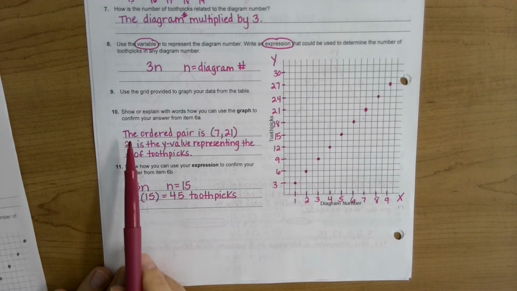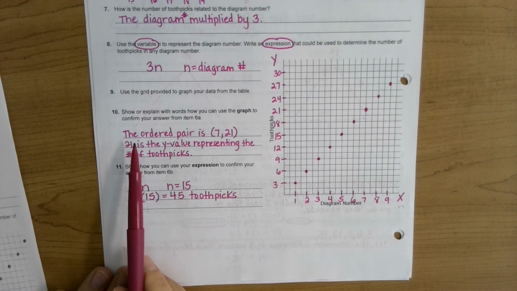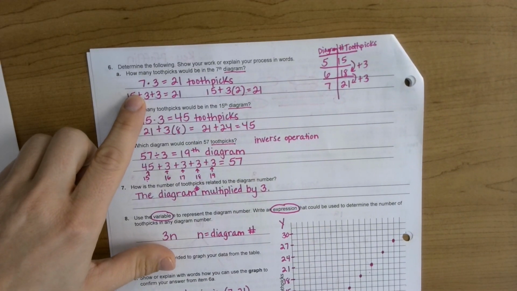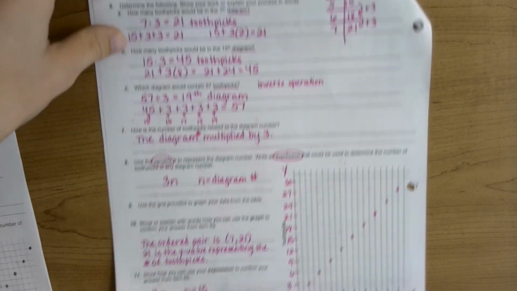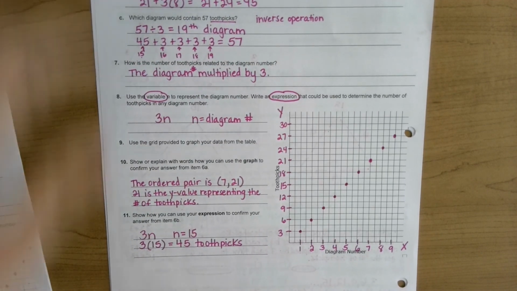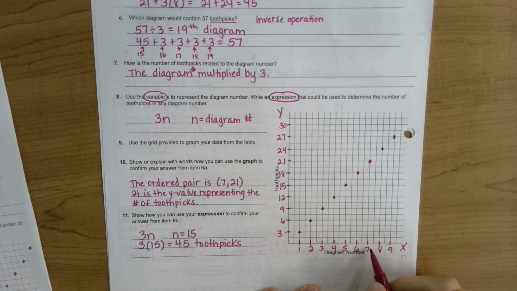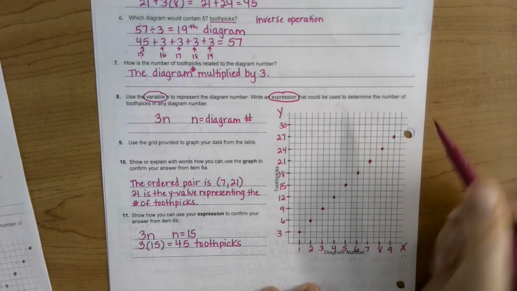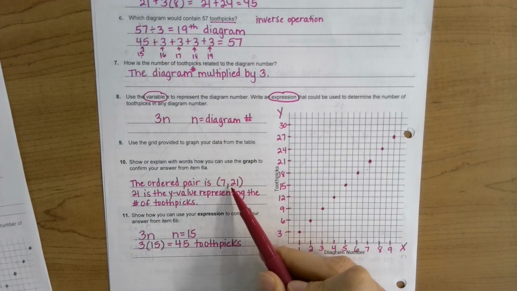Number 10, show or explain with words how you can use the graph to confirm your answer from item 6A. So going back to 6A, it had asked us how many toothpicks were in the 7th diagram, and we got 21. So now I can prove that using my graph. I can go over to number 7 for my diagram number and go up, and I see that that point is at (7, 21).